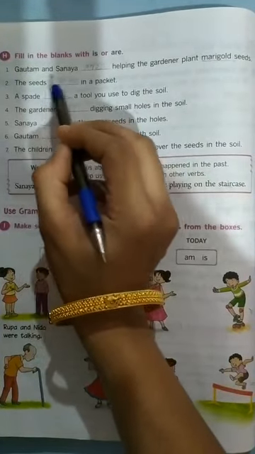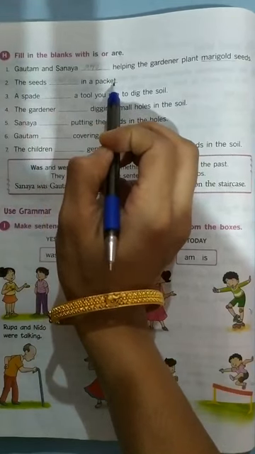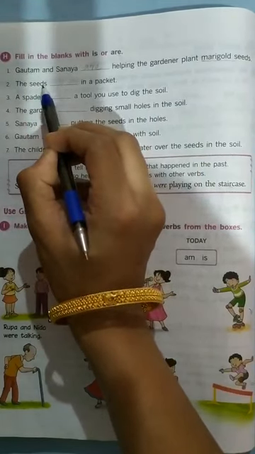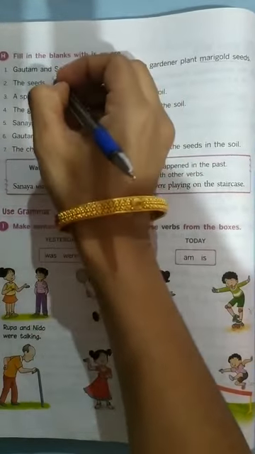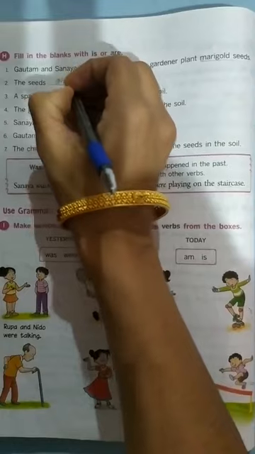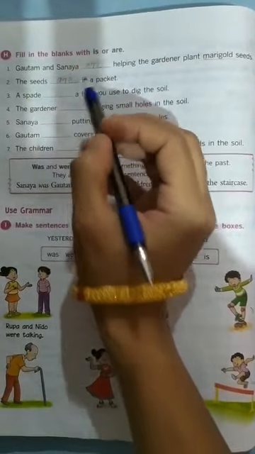Second one. The seeds dash in a packet. The seeds. It's again a plural noun. Seeds is a plural word. So, the seeds are in a packet.